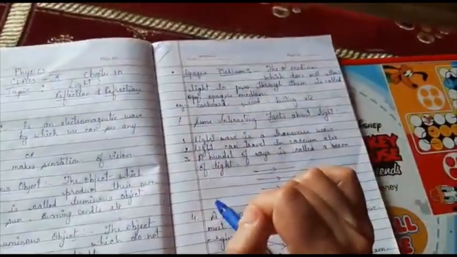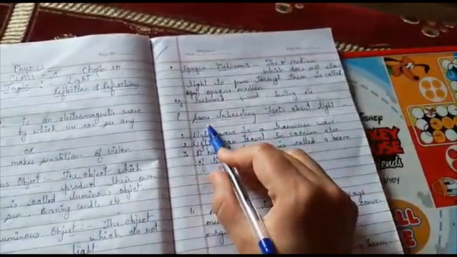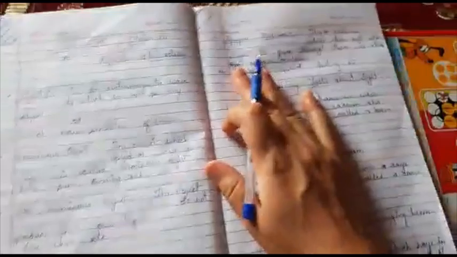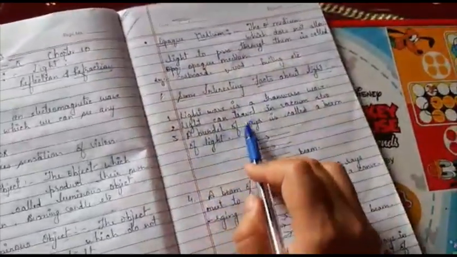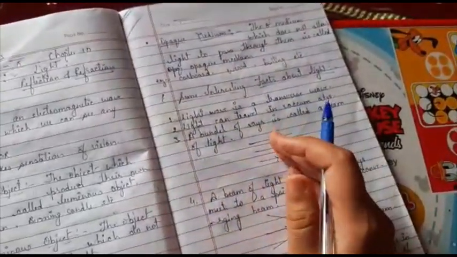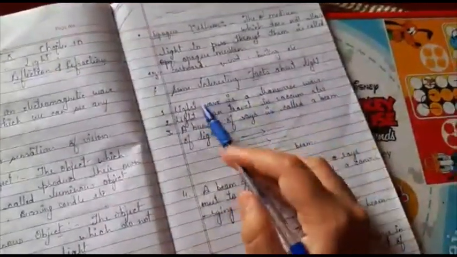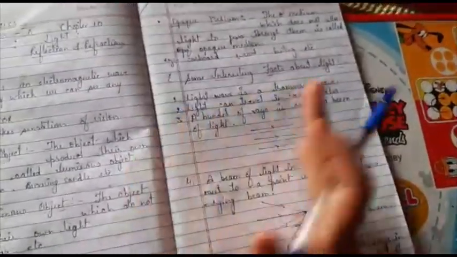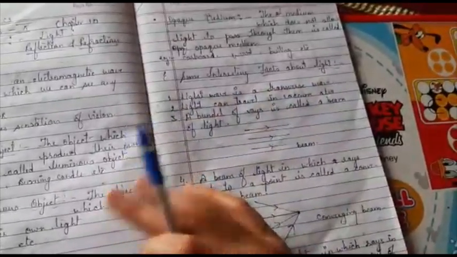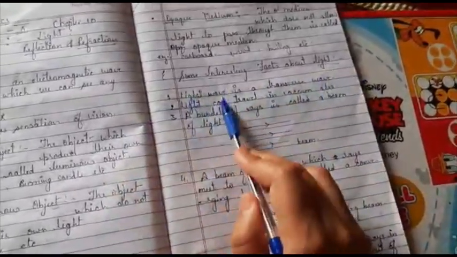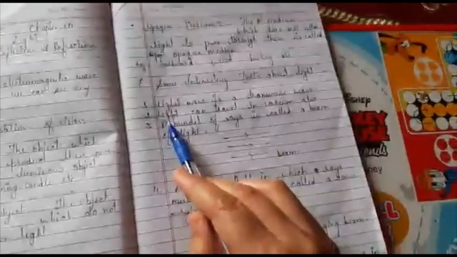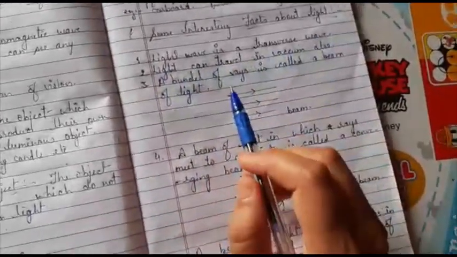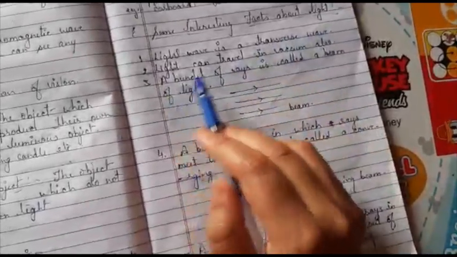Now let's move on to another topic, that is some interesting facts about light. Here we are going to discuss some facts about light. So light wave is a transverse wave. We have already learned in class 9 there are two types of waves, longitudinal and transverse waves. So light is a transverse wave. Second one, light can travel in vacuum also. Light can travel anywhere.